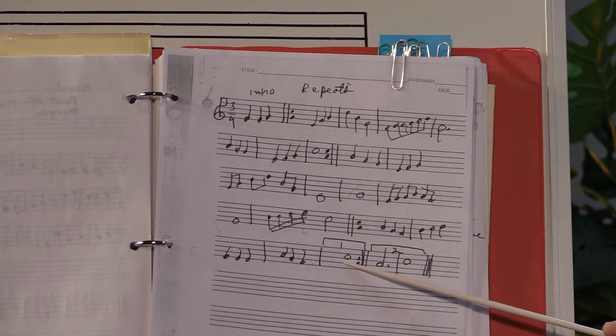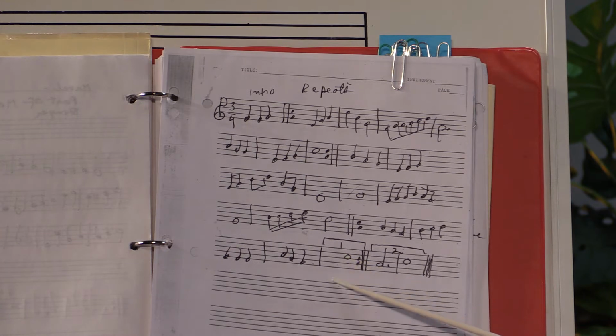First endings can be short or long. This is just one measure, but it could be several measures. Second endings could be short or long. In fact, some music that's more complicated has third endings and fourth endings, but we're not getting into that. That's a little complicated. But that gives you the idea of how you read the repeat signs.